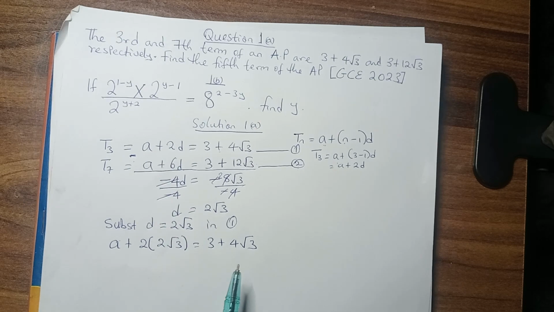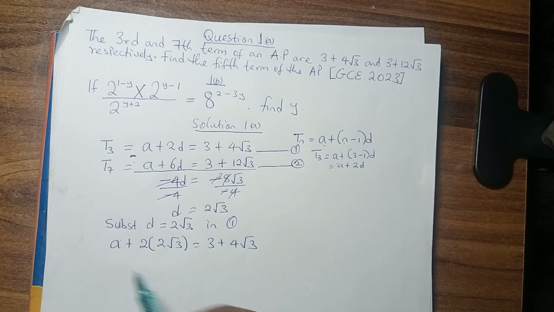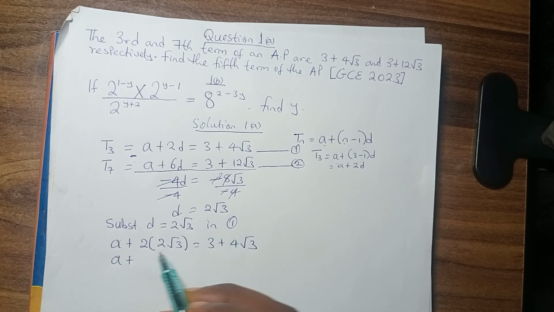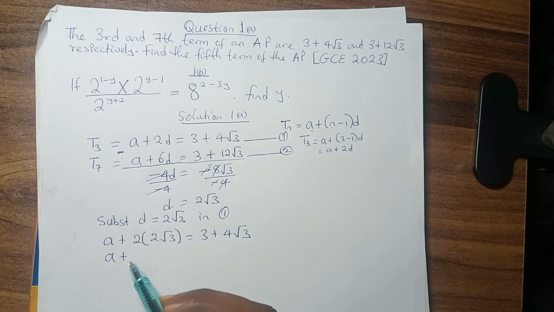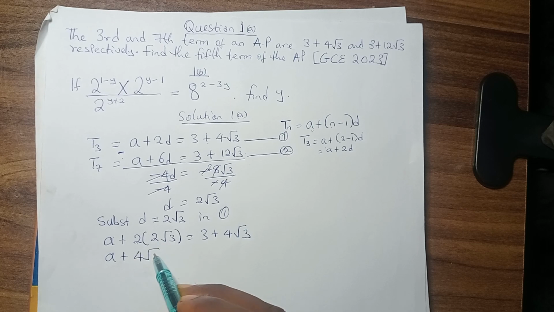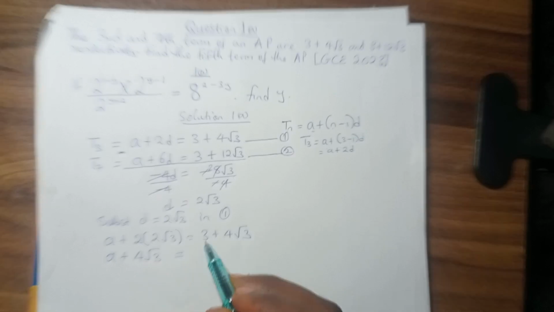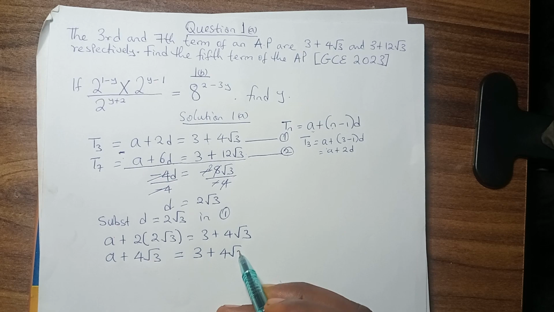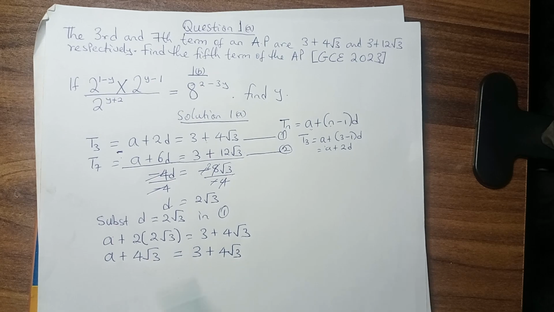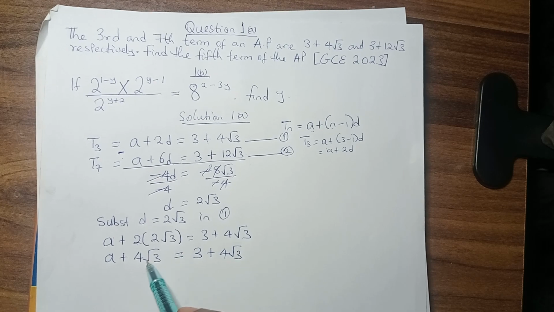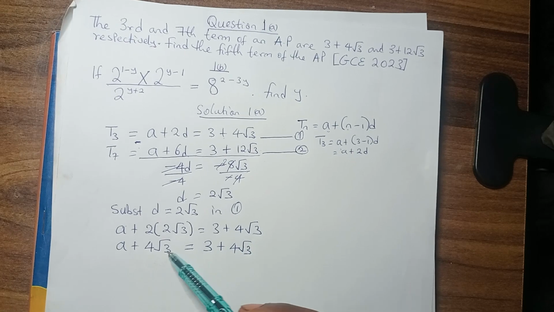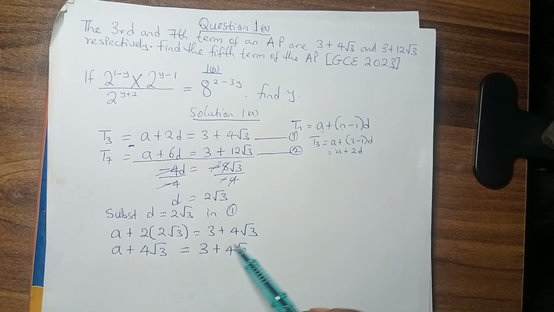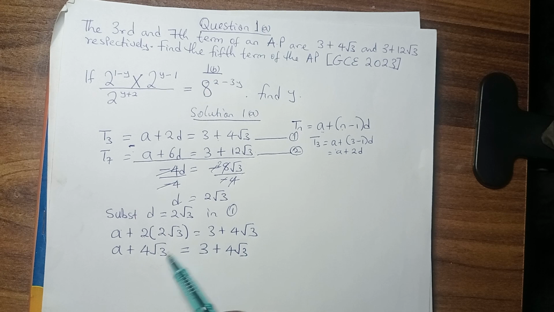Now I have a plus, I need to remove the bracket. 2 times 2 root 3 will give me 4 root 3, equals 3 plus 4 root 3. Okay, so I need to cancel this because the same constant is appearing on both sides of the equation.